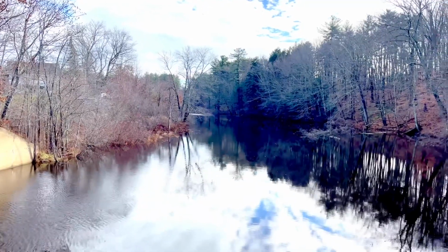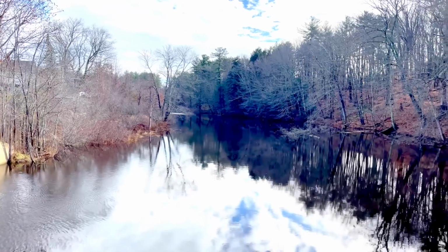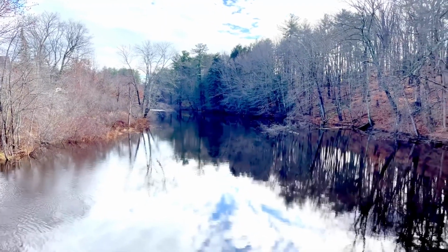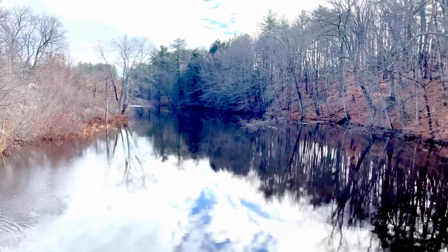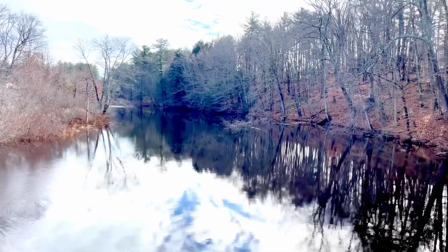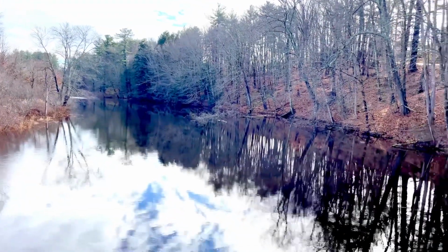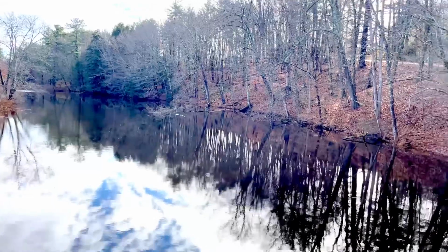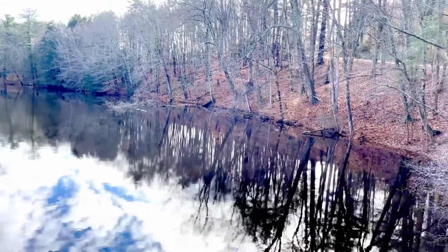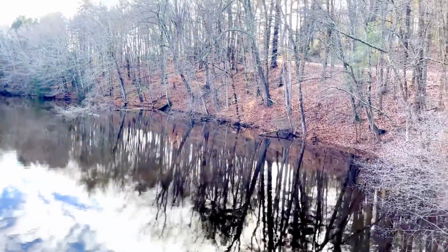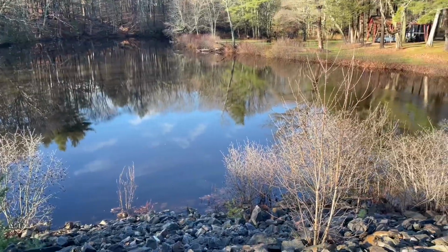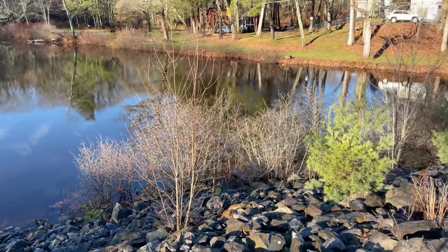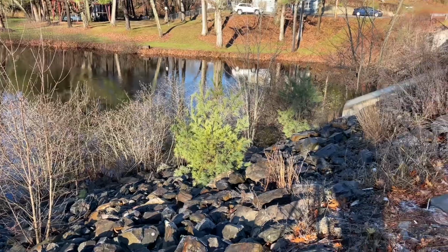Here's another section. I don't really fish this section too much because it's kind of a steep bank. You'll see here on the right, I can't imagine trying to get a kayak down it. But fishing that right bank right there, I would say would be a good call just because it's steep. This last part of the river is important because it's got a lot of riprap. Even though it's calm, that riprap is the rocks.